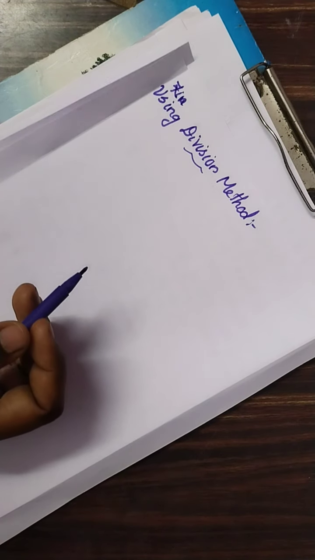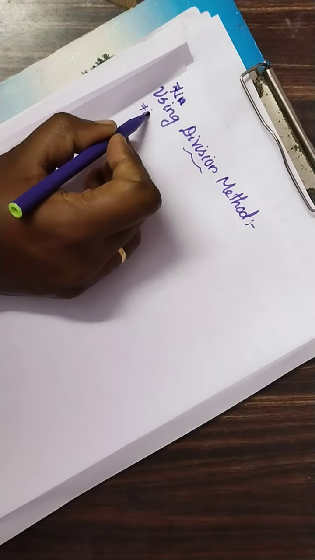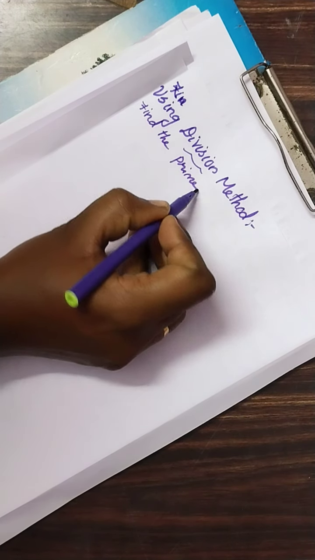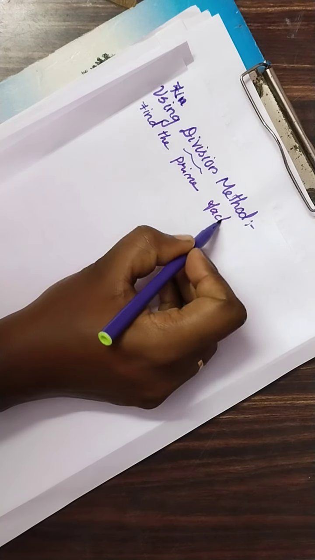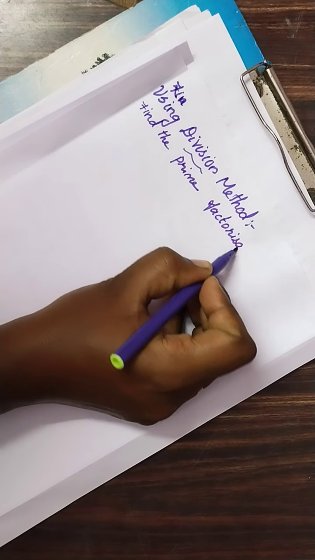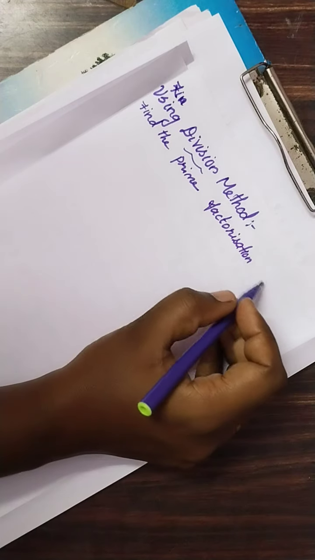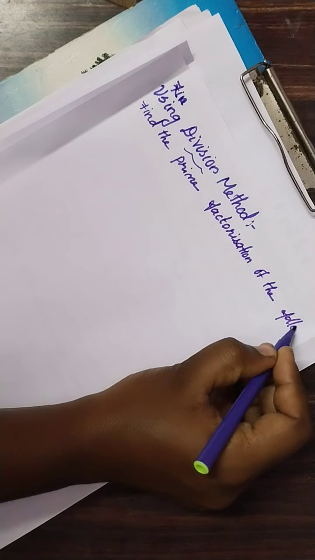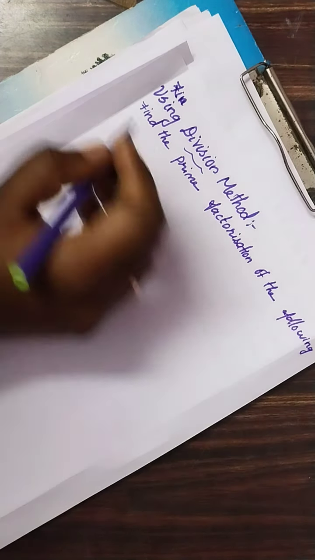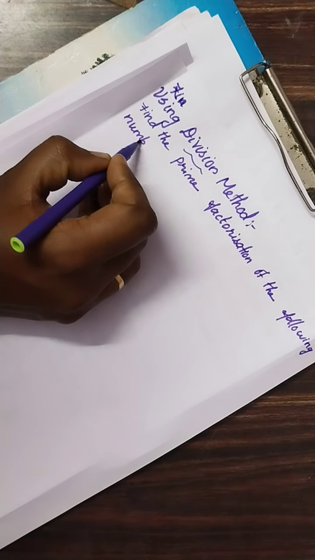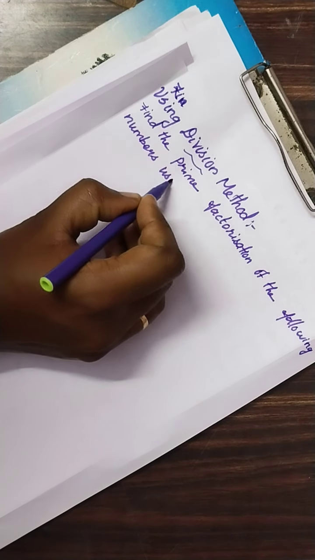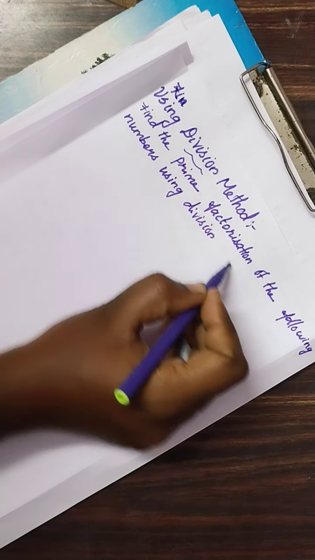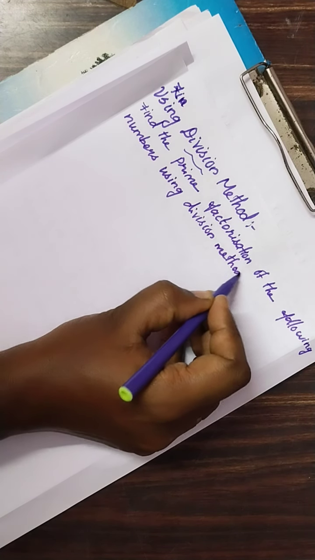First question, find the prime factorization of the following numbers using the division method.